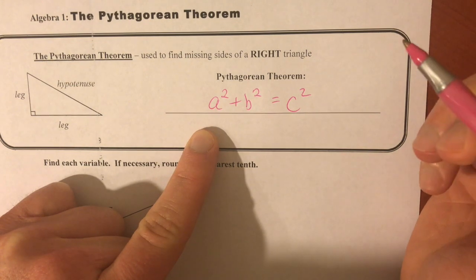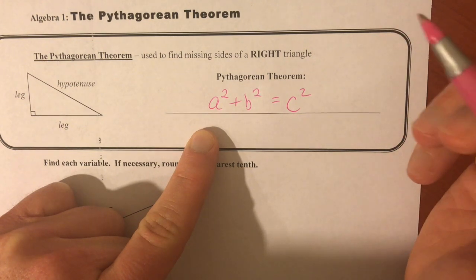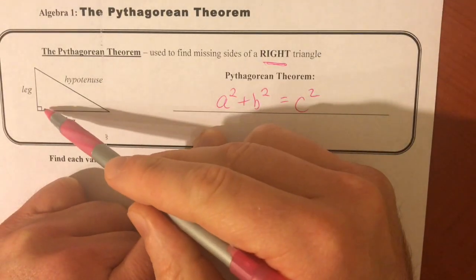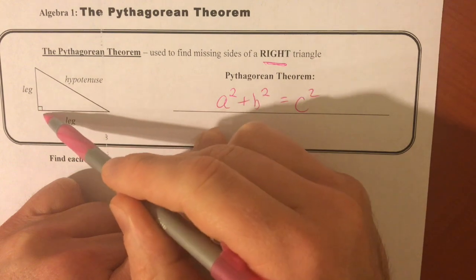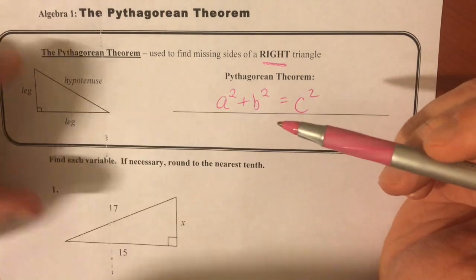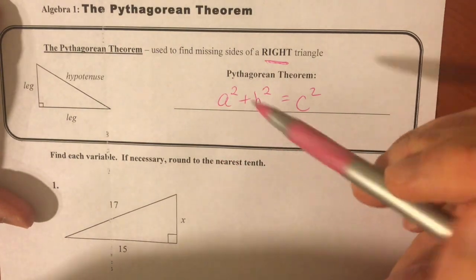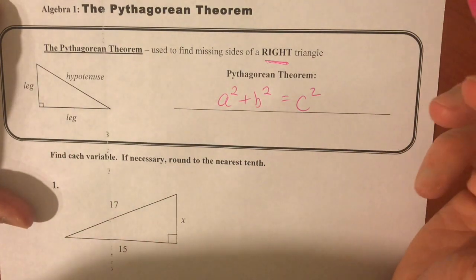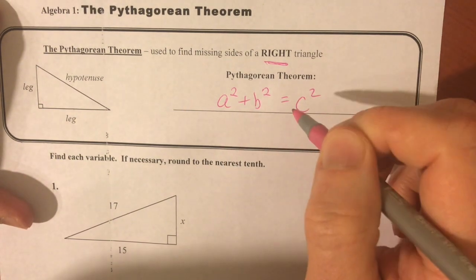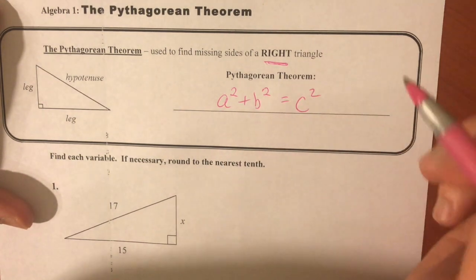Just remember that it only applies to right triangles, meaning triangles that have a right angle in them, and that's what this little box always represents. You'll be taking more geometry next year, and you'll master a lot of little properties, but this is one you probably should be aware of. It's an easy formula to remember, easy formula to use. But just make sure you use it right.